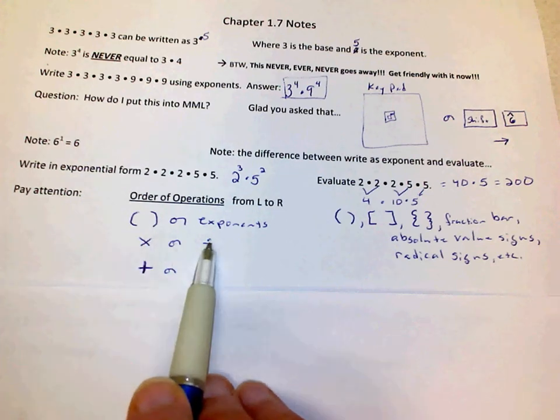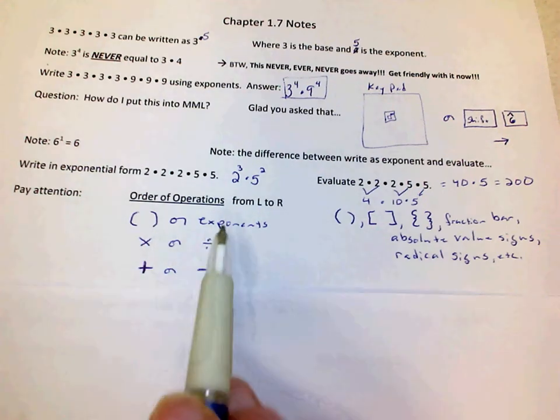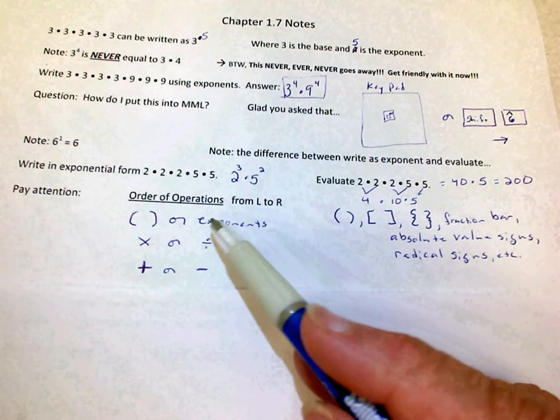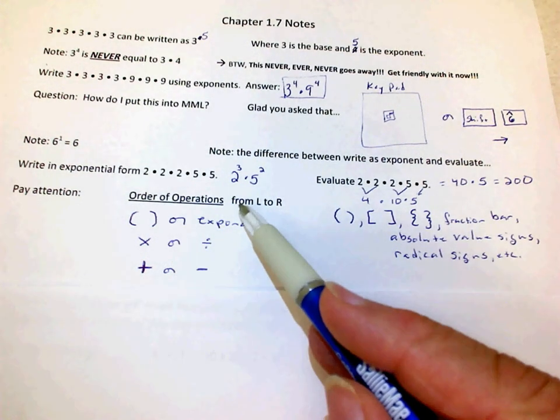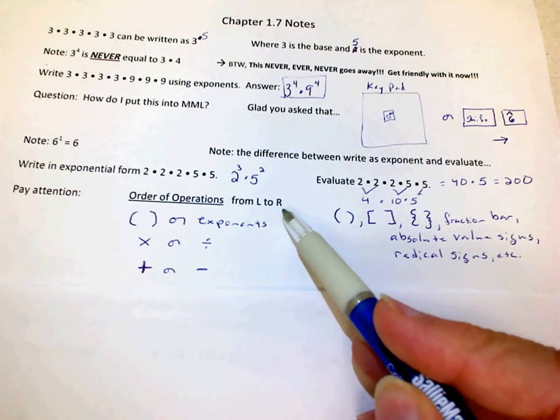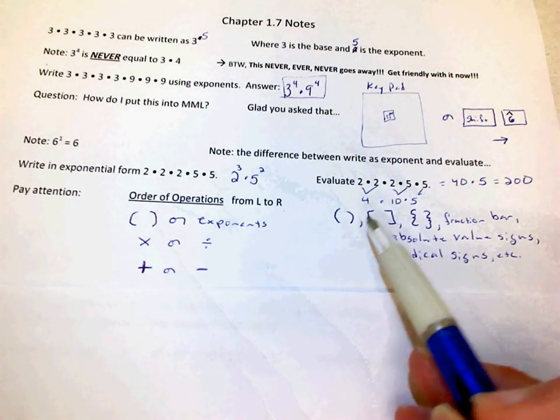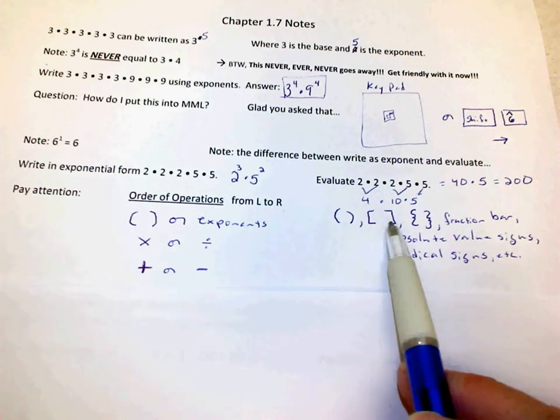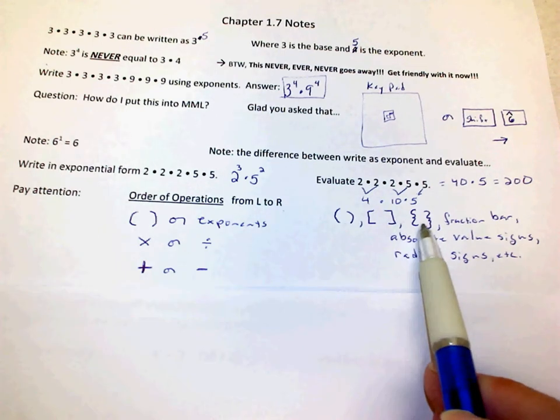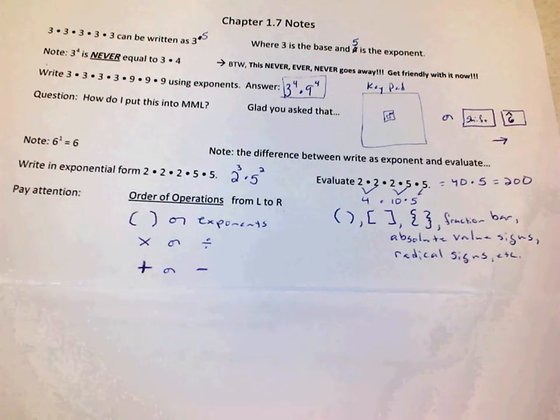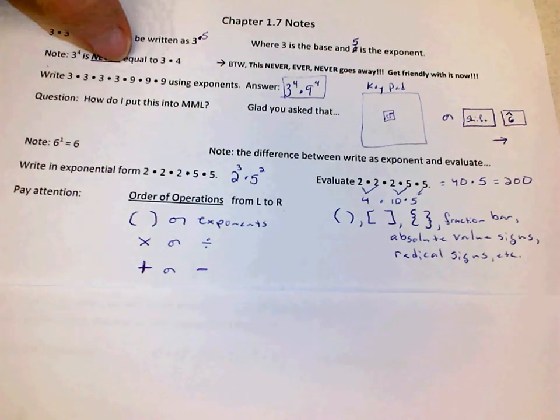These are 50-pound dogs in a fight. Then plus or minus. These are little ankle biters. Now, before we get into how to apply it, first we have to know it's from left to right. And also, when it says parentheses, it could mean parentheses, square brackets, curly braces, fraction bars, absolute value signs, radical signs, etc. So when it says parentheses, it just basically means grouping symbols.